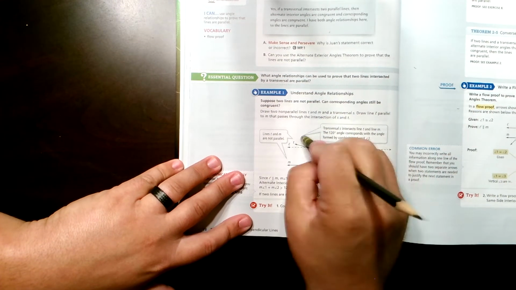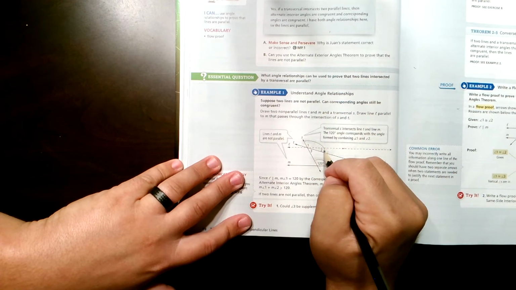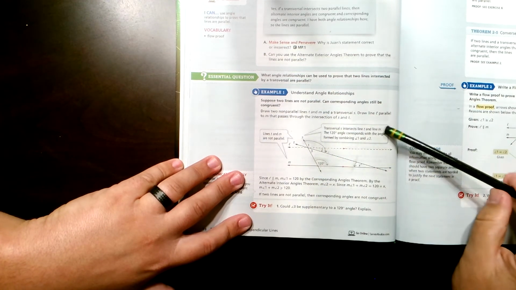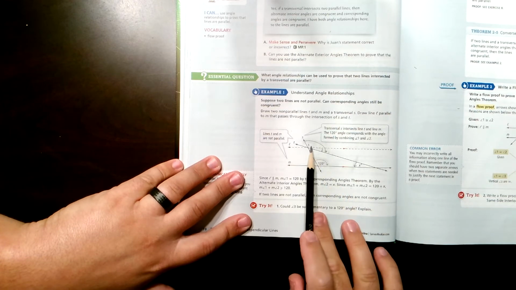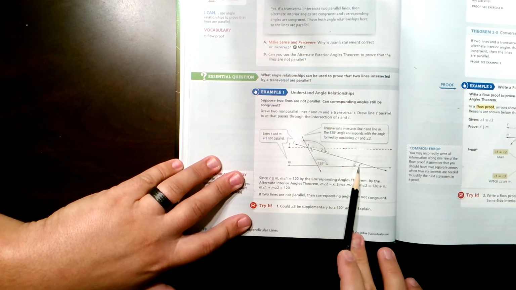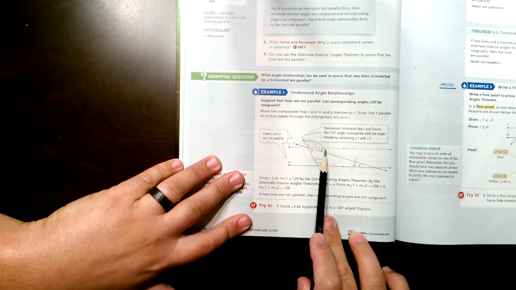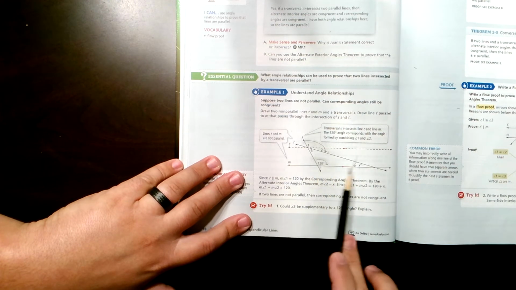Let me explain that. So we said at the beginning that these two angles together add up to 120 degrees, right? They say it right here in the instructions part of it. Well, what we just proved is that if angle 1 equals 120 and angle 2 equals x, these two angles together added have to be the same thing as these two angles together, 120 and x.